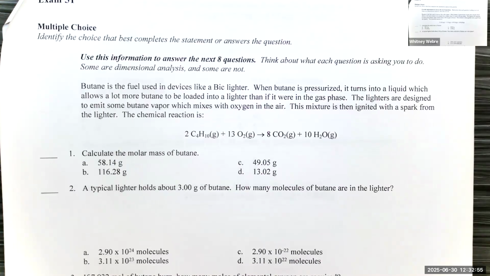It says butane is the fuel used in devices like a Bic lighter. When butane is pressurized, it turns into a liquid, which allows a lot more butane to be loaded into a lighter. None of this matters; it just tells you what the reaction is. The only thing I really care about is the reaction itself.